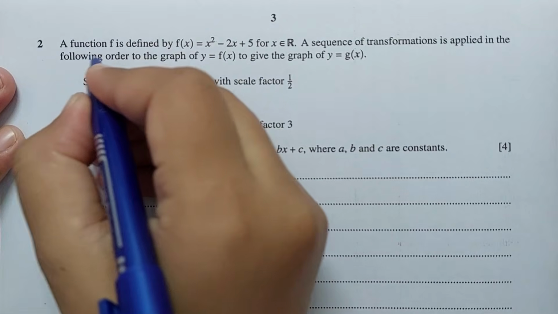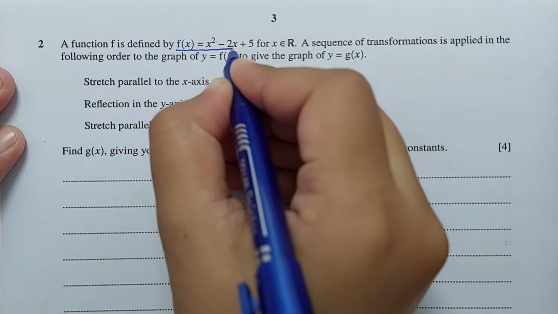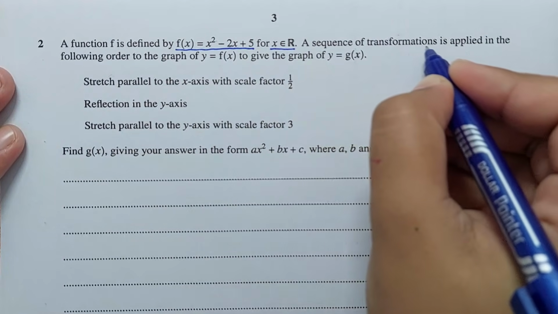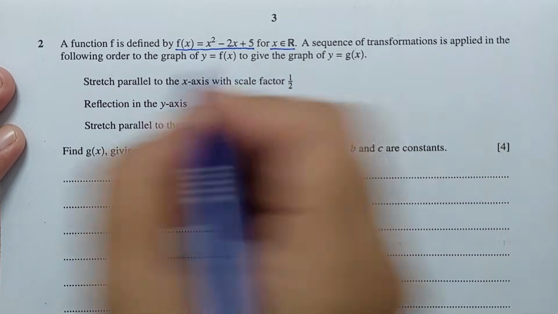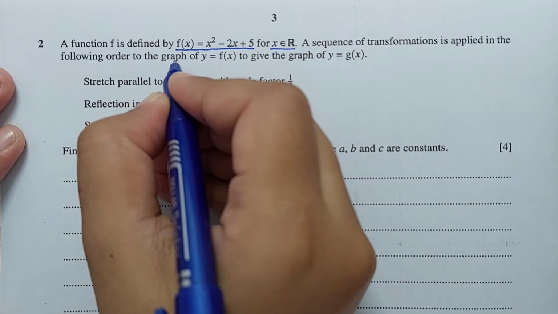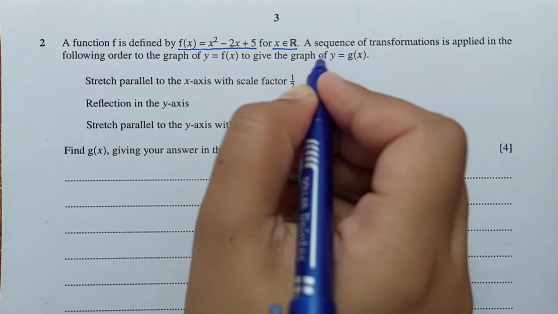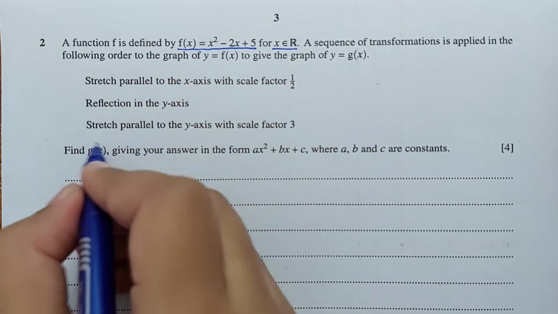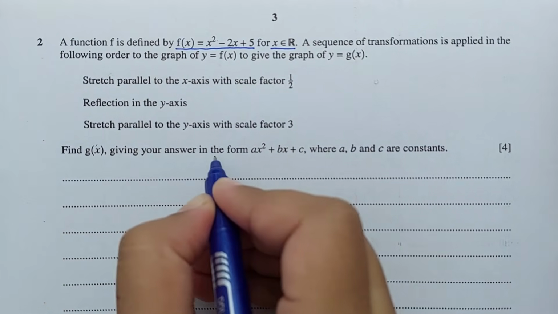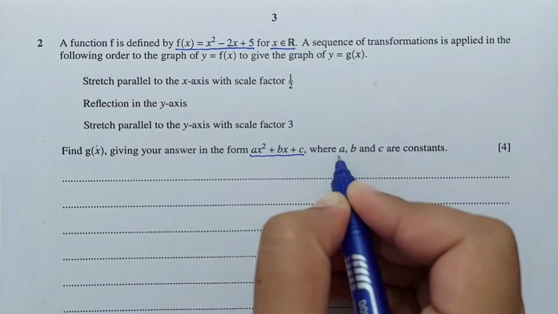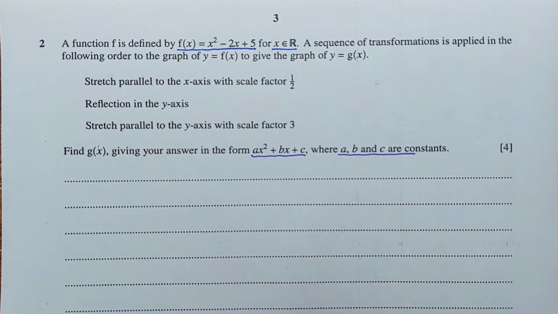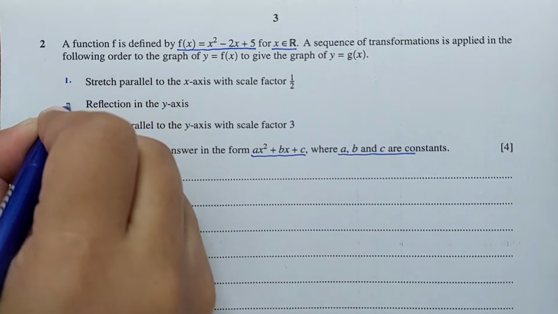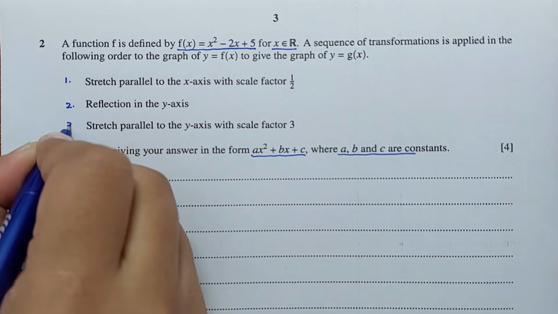Question number 2. A function f is defined by f of x is a quadratic function for x belonging to all real numbers. A sequence of transformations is applied in the following order to the graph of y equals f of x to give the graph of y equals g of x. Okay, so we have three transformations. Find g of x, give your answer in the form ax square plus bx plus c, where a, b, c are constants. Okay, so we have three transformations: first, second, and third.